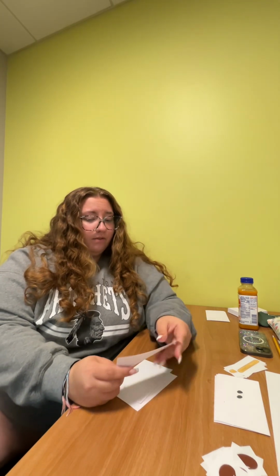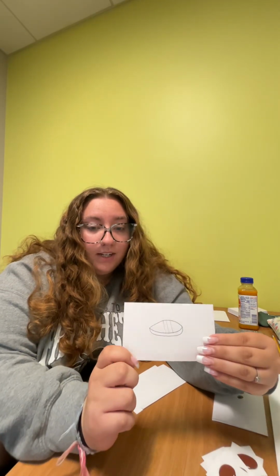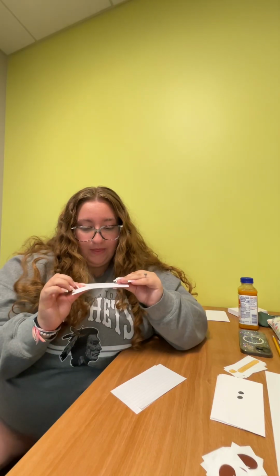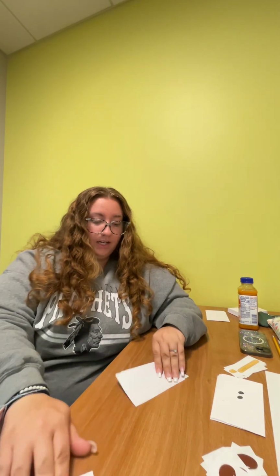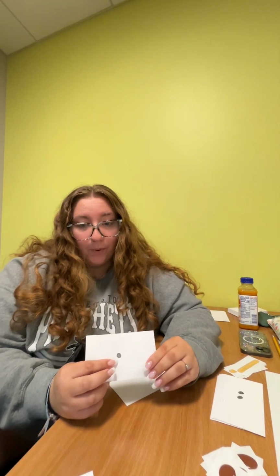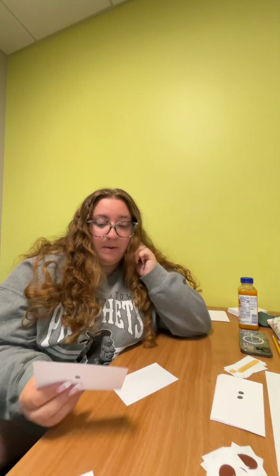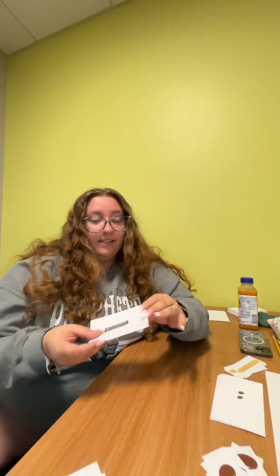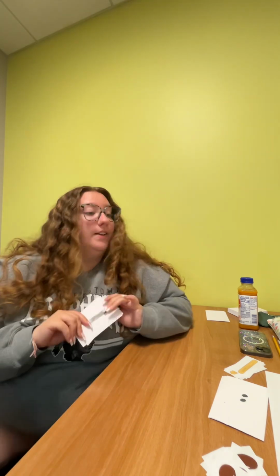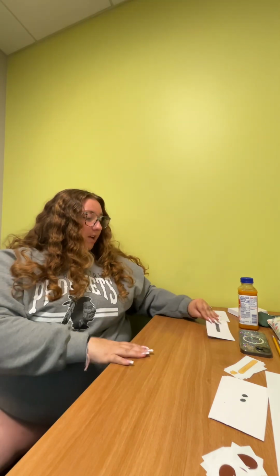So first I wanted to go over this shell. This shell represents 0. So whenever we see this, we're going to know that it is 0. Next is this dot. Now this dot is representing number 1. So whenever we see this, we have to remember number 1. And lastly, this looks a little different, but this bar is going to represent the number 5. So when we see this, we have to remember that this represents the number 5.